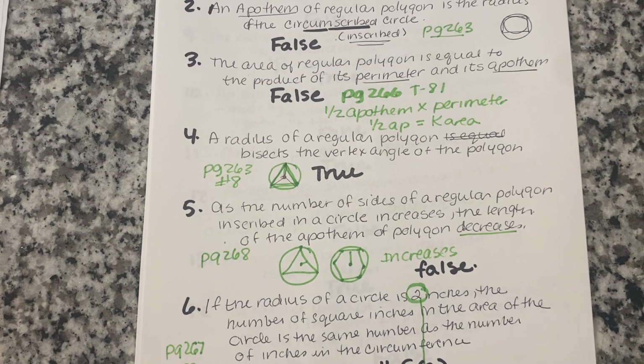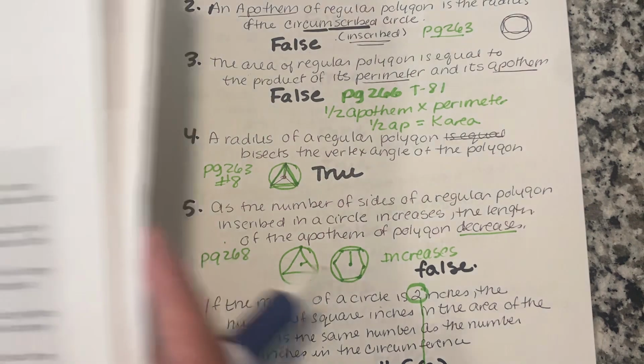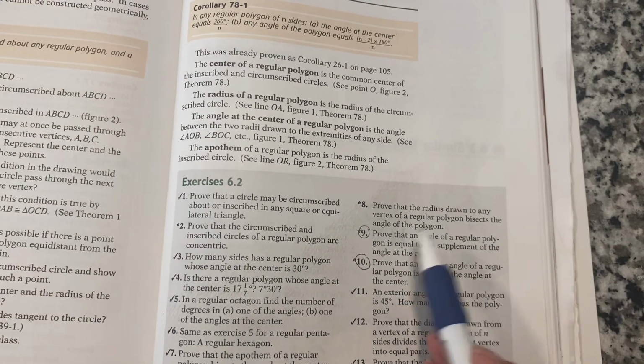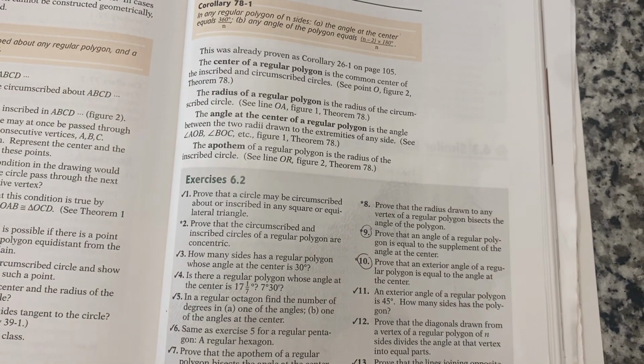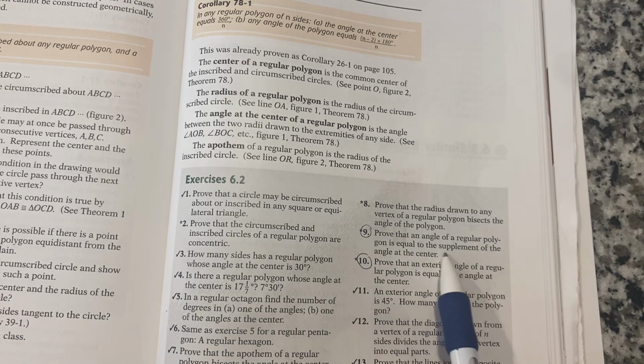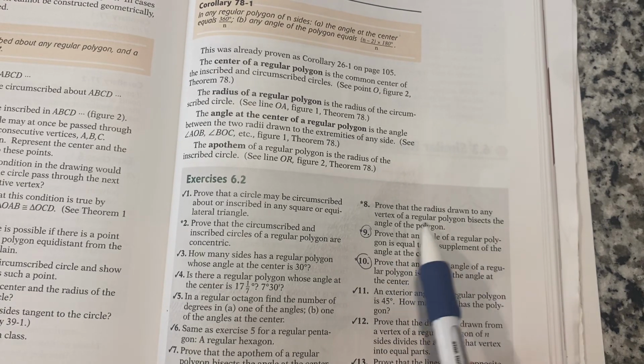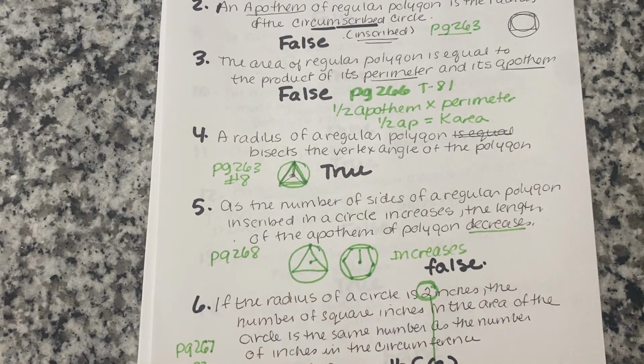Page 263, number 8 says, the radius drawn to the vertex of the regular polygon bisects the angle. They have these little ones that are kind of hidden. So when you're reading this and going through your book, you always have to look at these small ones. This is the radius drawn to the vertex of a polygon bisects. So it does. That was pretty easy to see anyway.